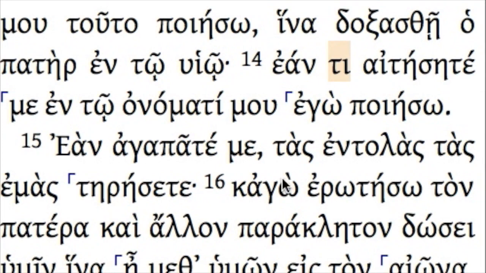Here's a neuter example. If on anything, ti, you may ask me, en to onomati mou, in my name, right? En to onomati mou, I will do it. Poieso. So, but here's the point. If anything, not anyone, because this is neuter, it's indefinite because there's no accent.